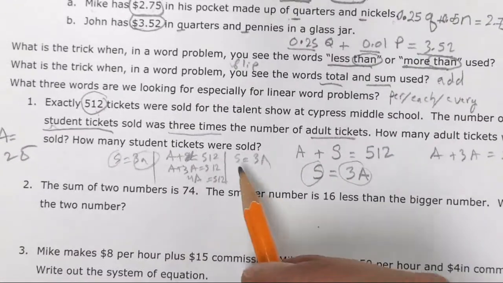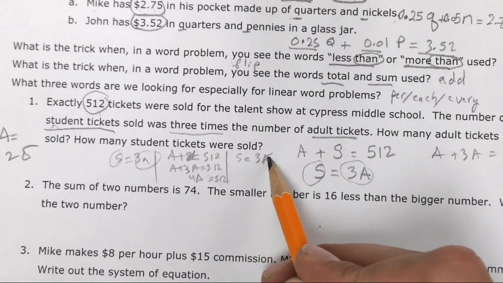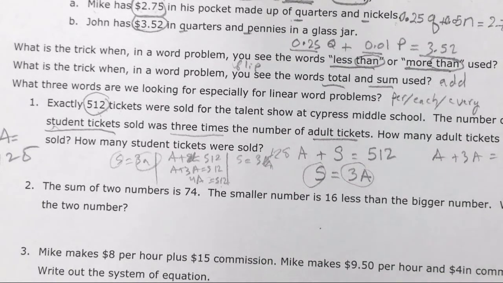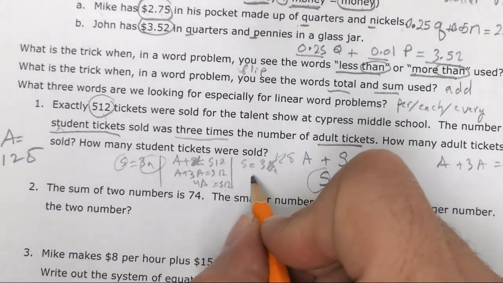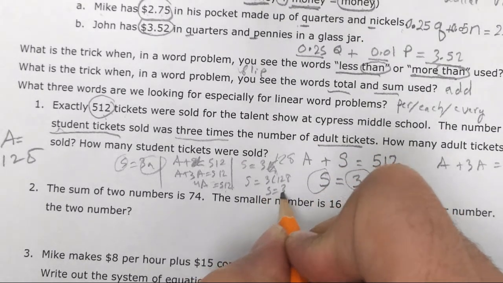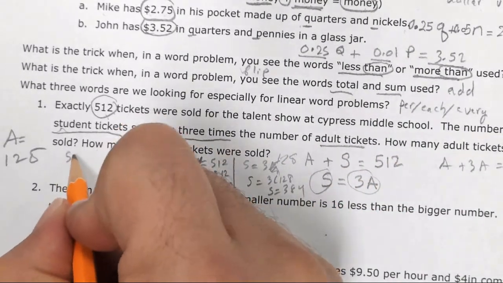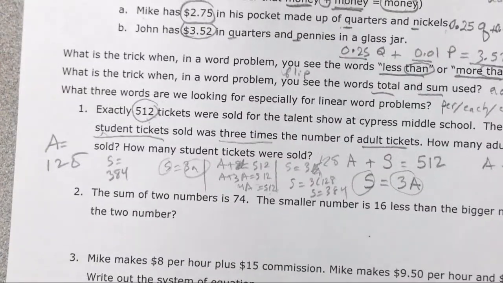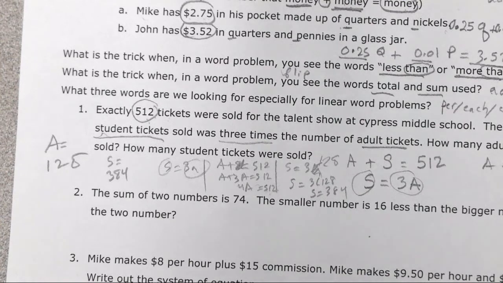Again, that's pretty easy. We'll go to the last part. A comes out, 128 goes in. So that gives me S equals 3 times 128. So the student tickets were 384. And that's how we find it, okay? We write it up and we solve it.